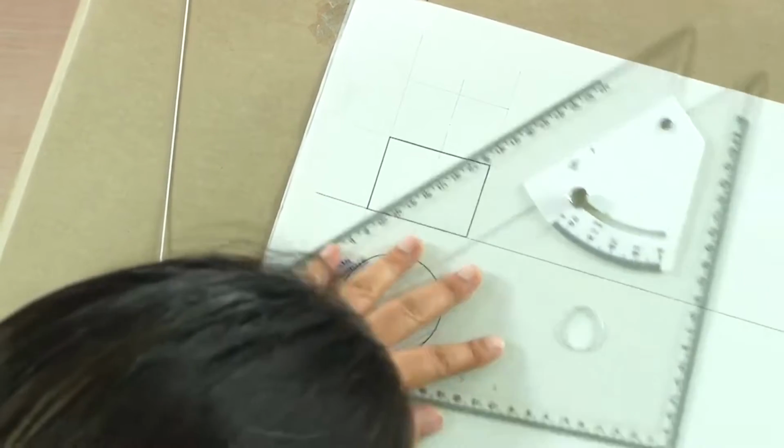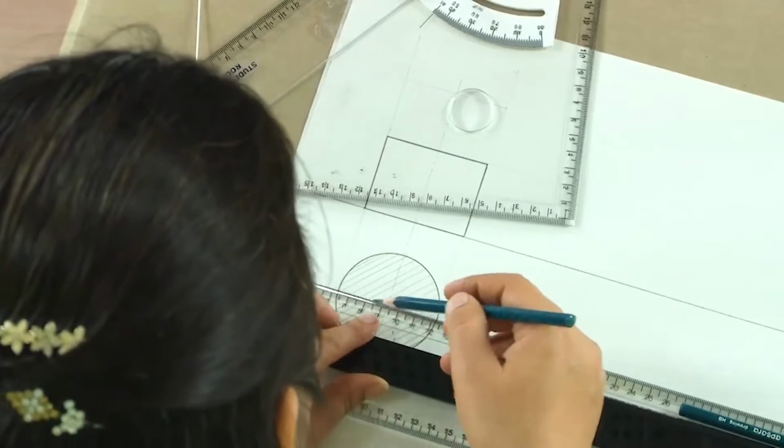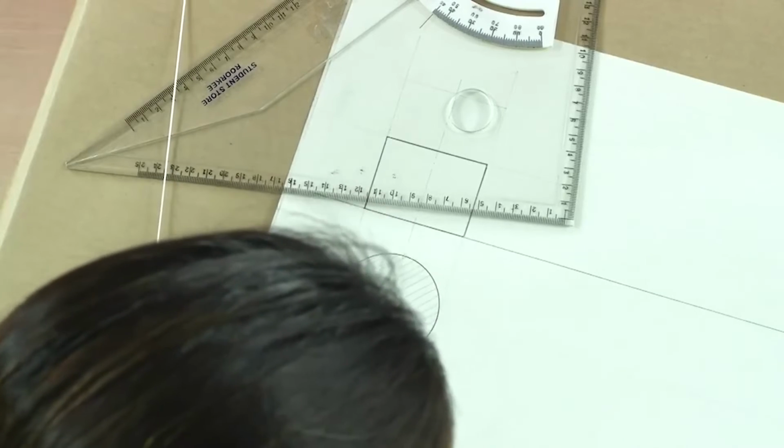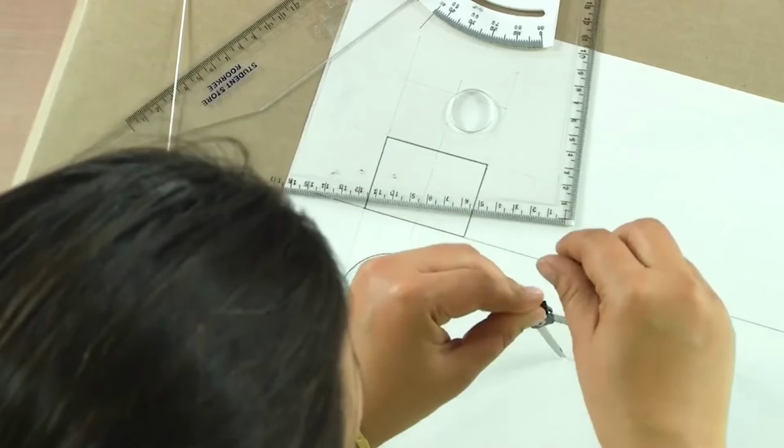Now, for the same case, exactly the same position, let us assume that this same cylinder is now being cut by a plane which is perpendicular to HP.